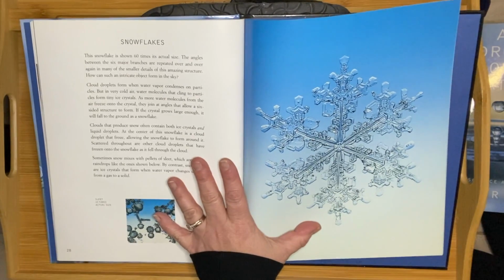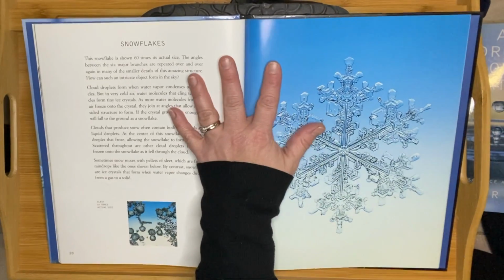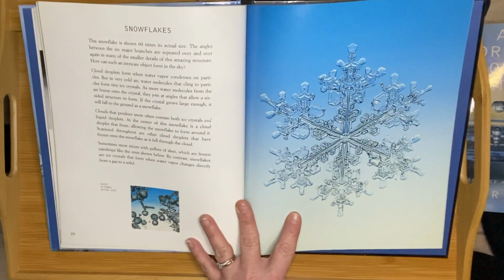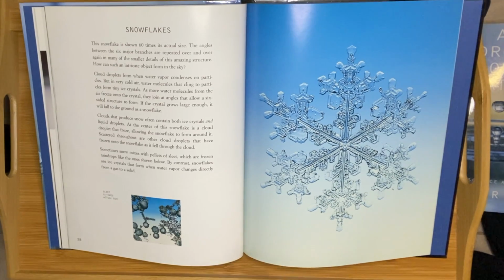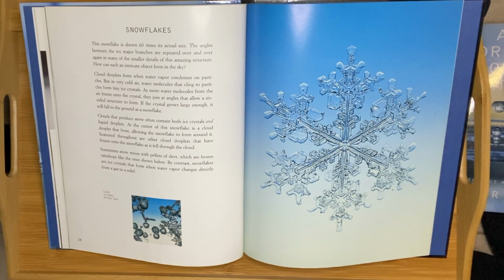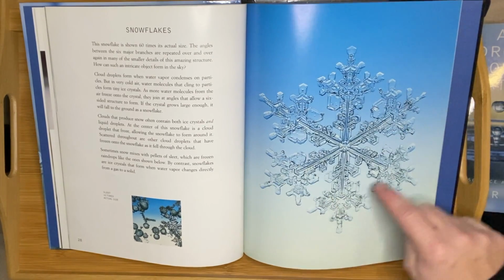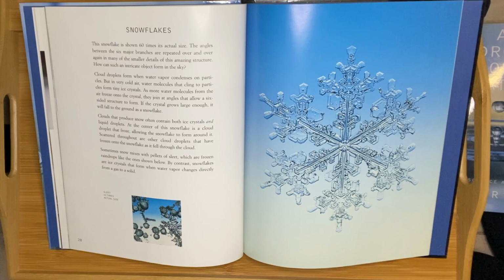Ooh, snowflakes. This is why I really wanted to read this book, because we've had our first snow and it's so cool to see these images of the snowflakes. So it says this snowflake is shown 60 times its actual size. So that means they took its size and they made it 60 times bigger. The angles between the 6 major branches, so here's our 6 major branches, are repeated over and over in many of the smaller details of this amazing structure.